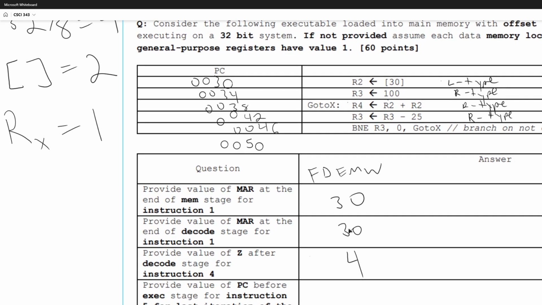Provide value of PC before exec stage for instruction 5 for the last iteration of the loop. Provide value of PC for instruction 5. 1, 2, 3, 4, 5. That's the last line.